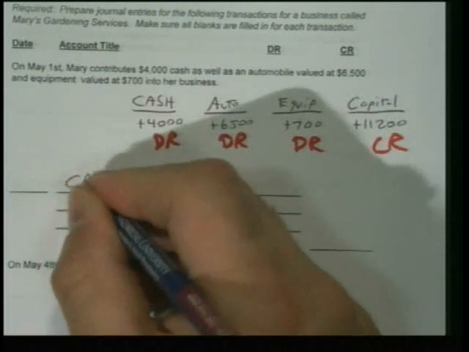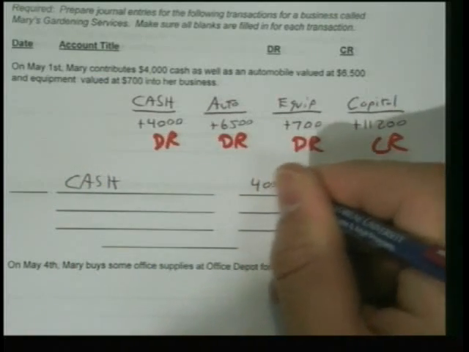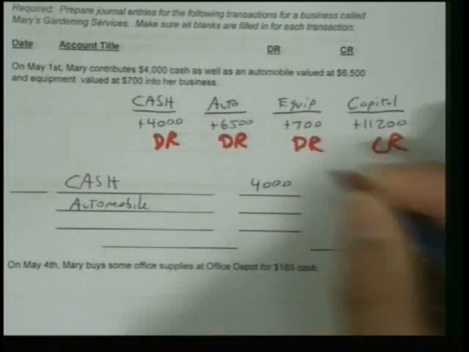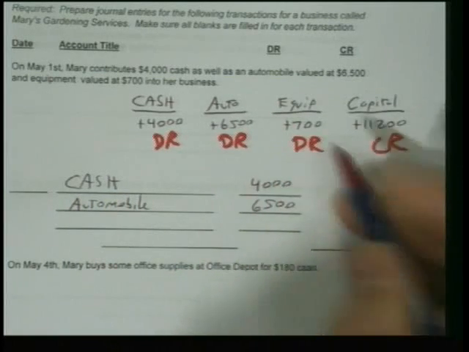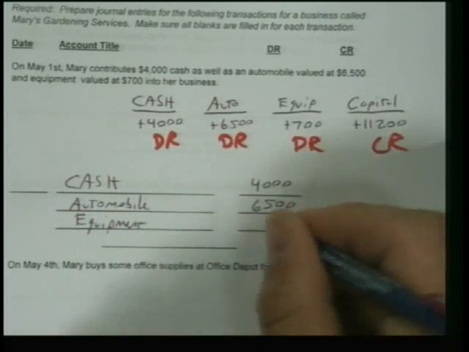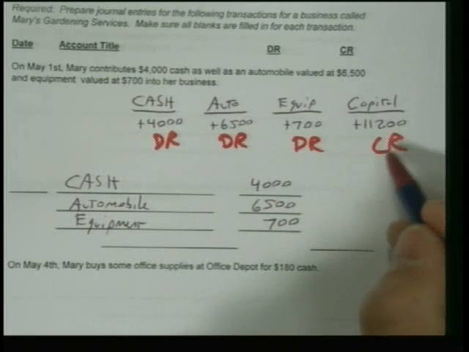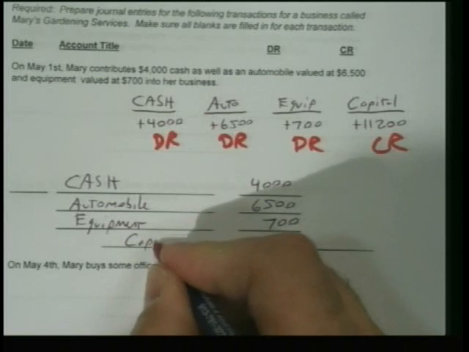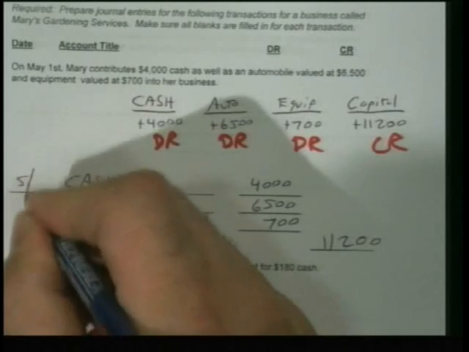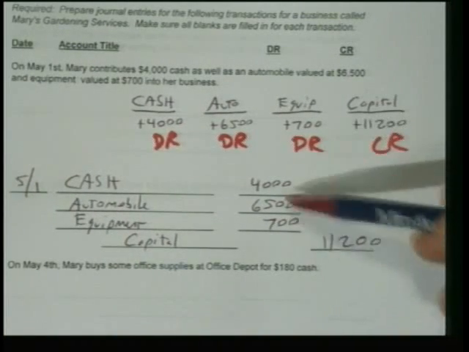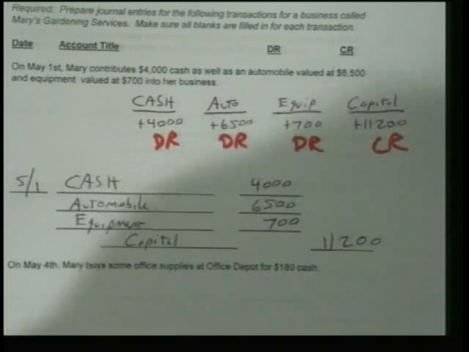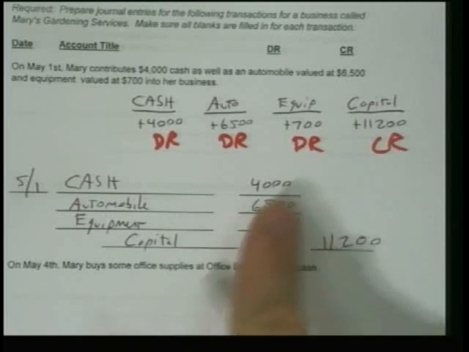We debit cash for $4,000. We debit automobile for $6,500. We debit equipment for $700. And we credit capital. We could put the owner's name there if we wanted. I'm not going to. For $11,200. And then, of course, here we put the date, right? Do the total debits equal the total credits? Yes, they do. But do you see how I transitioned from that to this?